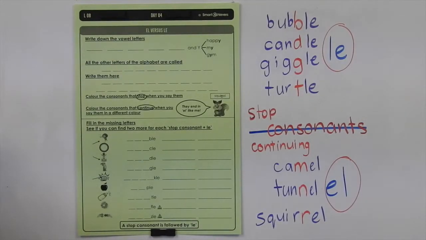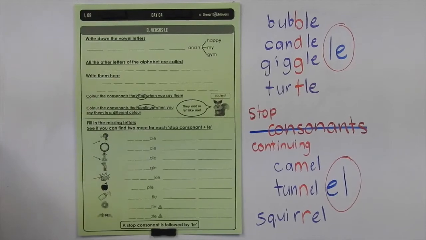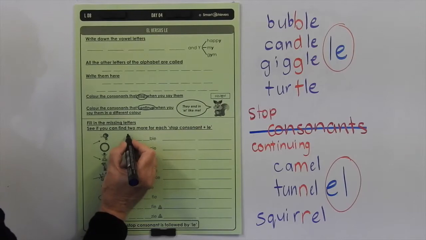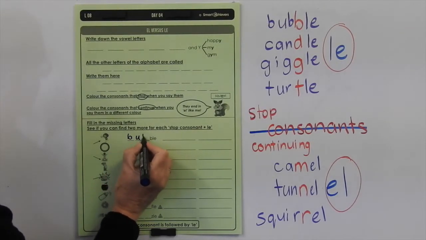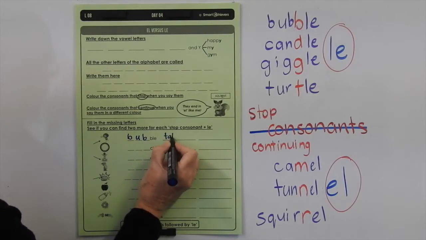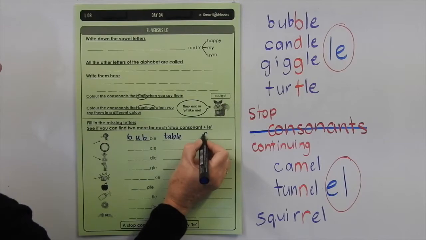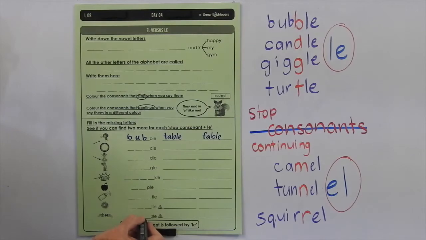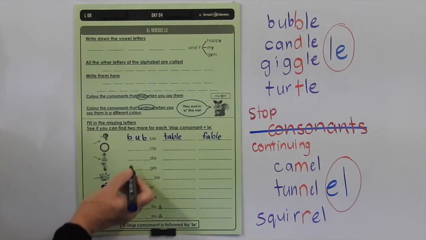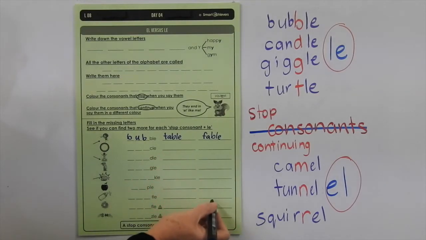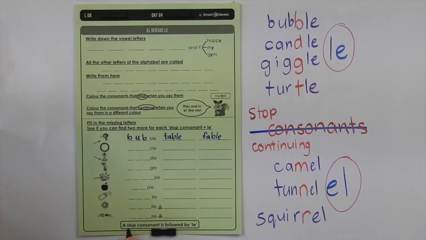Now, let's have a look. See if you can find 2 more for each of the stops. Let's see, we've got BLE. Well, if you have a look at the picture, we give you the first one. So you've got bubble for the first one, and then you've got to write another 2. So we're going to have table and fable. You might find different ones to me. You have to finish off these ones here. We've got some pictures here to give you hints as to what to do there, and then you've got to write another 2 as well that are different from the first one. Remember, a stop consonant is followed by LE.